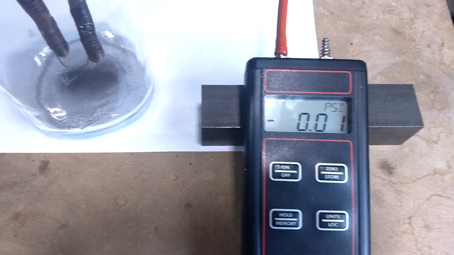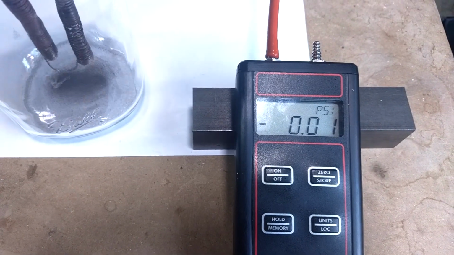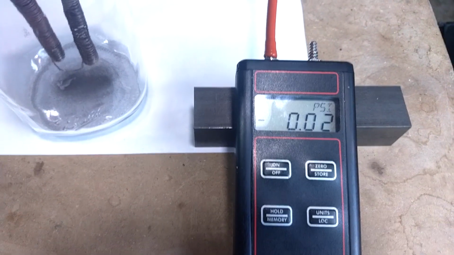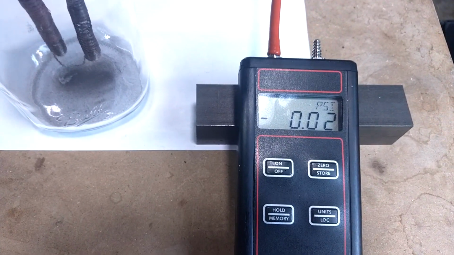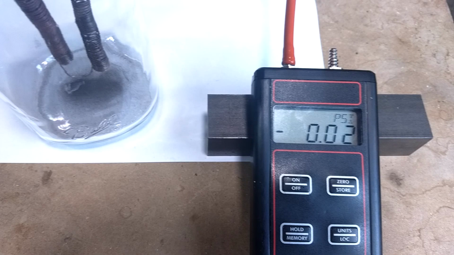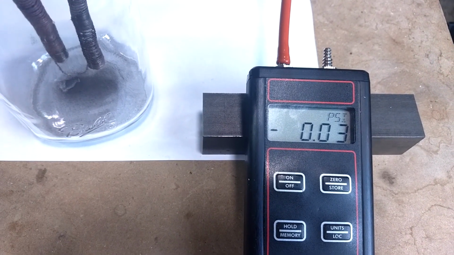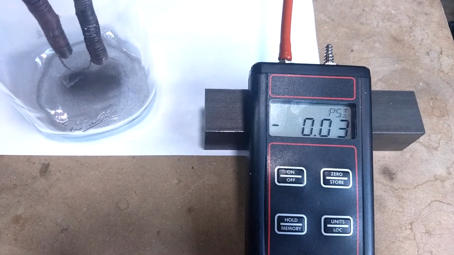Finally, there's a little negative pressure. So we'll let this run a while and cool off some more, and we'll come back and take another reading.